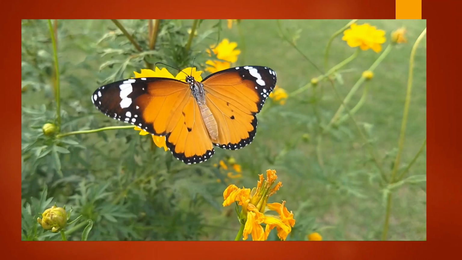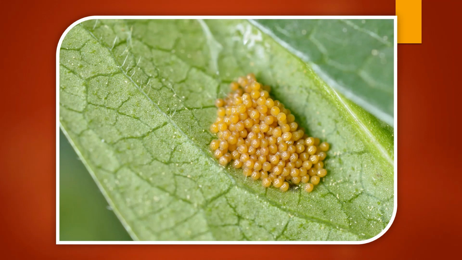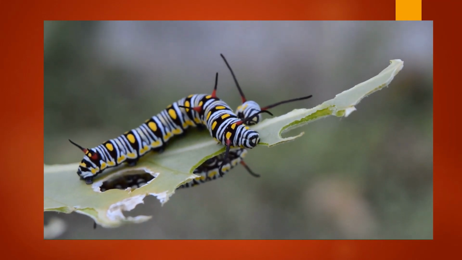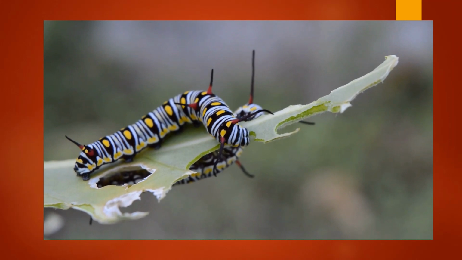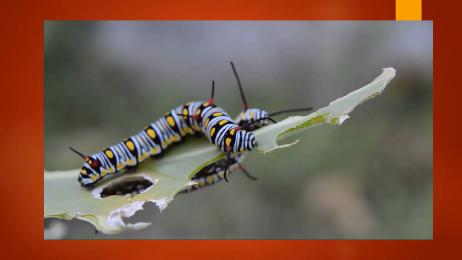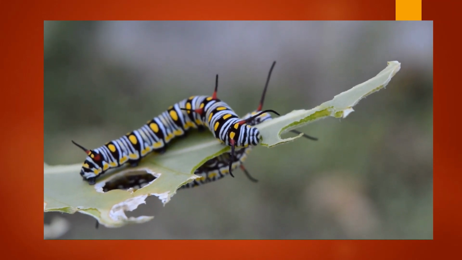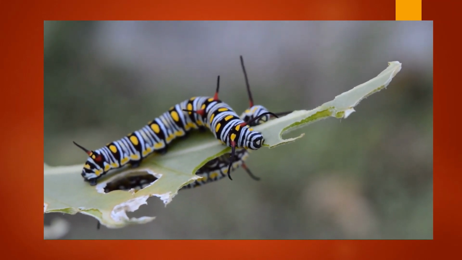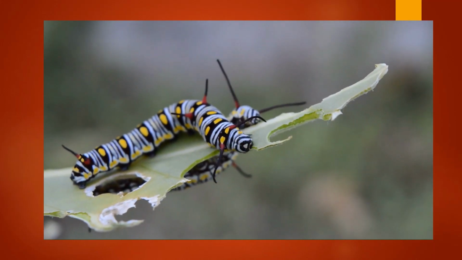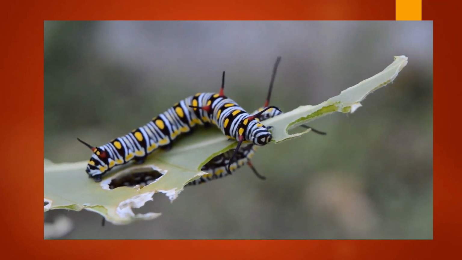From this adult butterfly, lay eggs underneath the leaves of the plant. Shall we say, the female butterfly lays egg underneath the leaf of a plant. These eggs will develop and become a caterpillar. Caterpillar eats leaves only. This caterpillar eats and eats to prepare for its long sleep during the chrysalis stage.